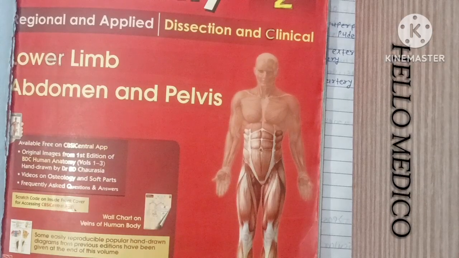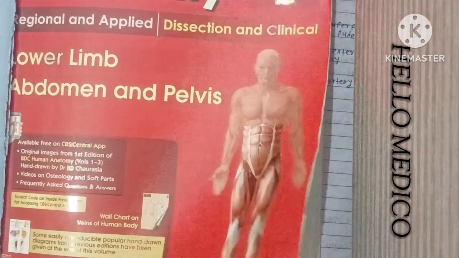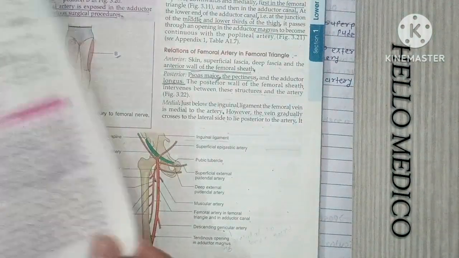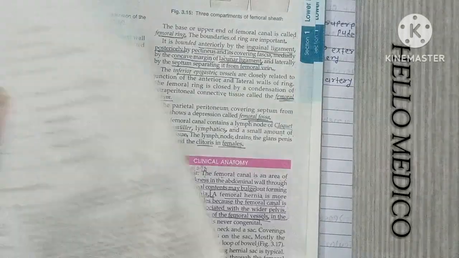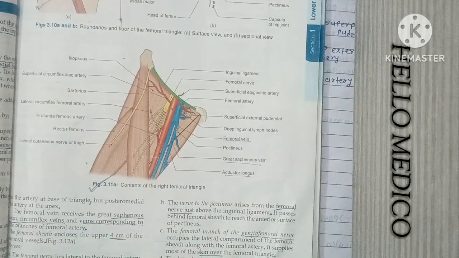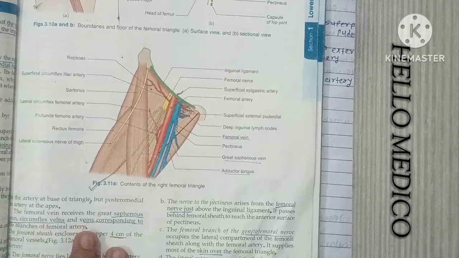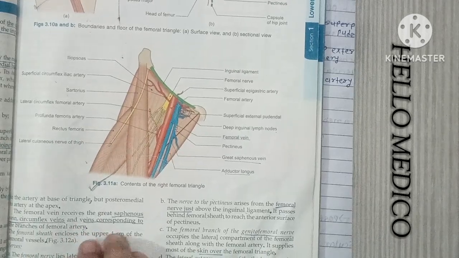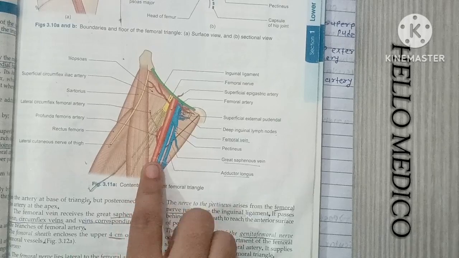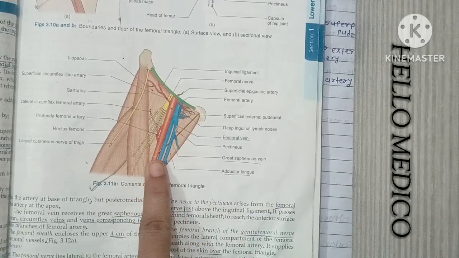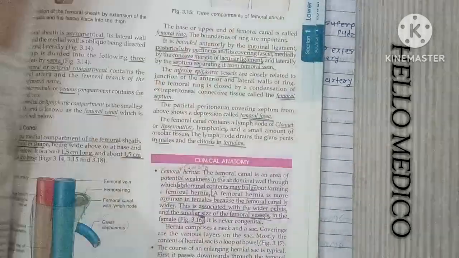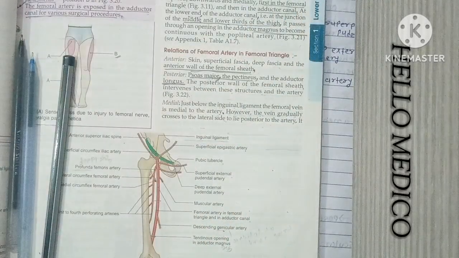Hello everyone, our next MP topic is femoral artery. So we are now going to learn about the femoral artery. We had seen something about femoral artery in femoral triangle, which was our previous topic. In femoral triangle, femoral artery gives three superficial branches and three deep branches. Now we are going to gain knowledge in a deep way of the femoral artery.